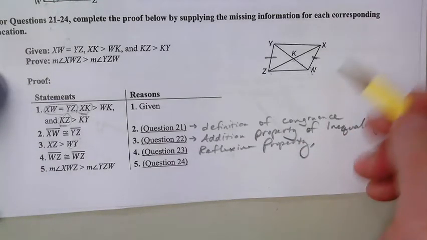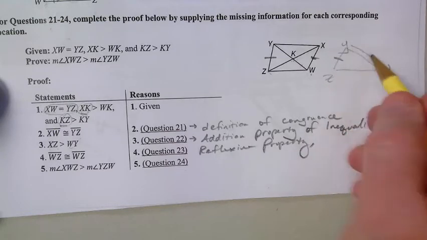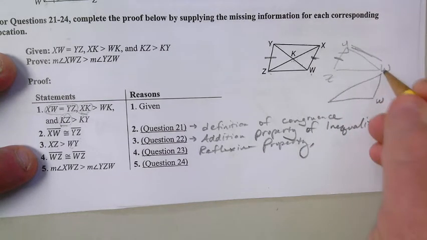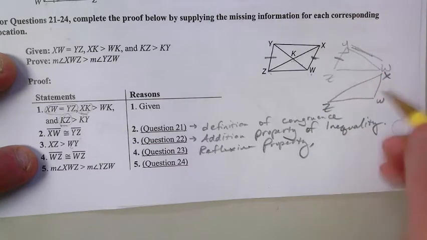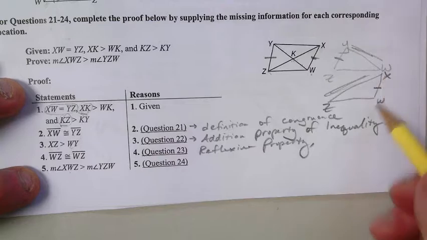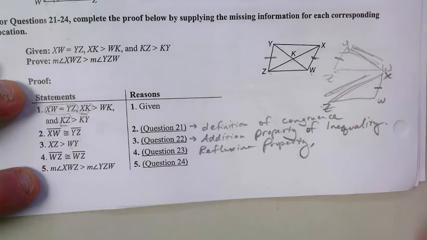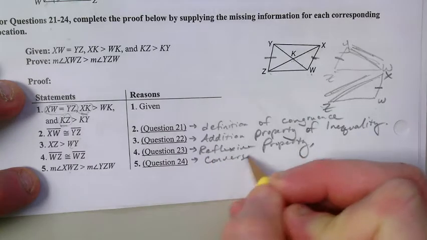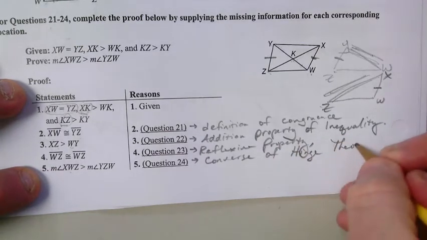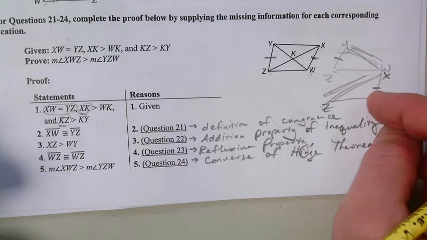Okay, so right now, what we're looking at are these two triangles. This one right here, ZYW, is smaller than this one, which was WXZ. So this one was bigger than this one. As a result, we know that XWZ is going to be bigger than YZW because this side was bigger than this side, and that is the converse of the hinge theorem. We'll probably talk in class about how that opens up. Bigger side makes bigger angle. Okay, so that's the converse there.